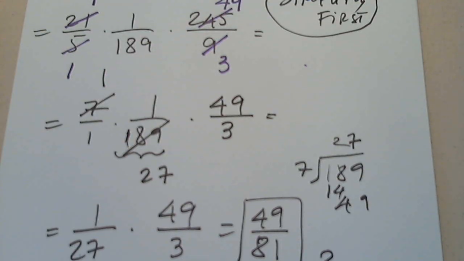Any questions? I have a question. Please. Okay, so at the end of the very last one, you said 1 over 27 times 49 over 3. Yes. Okay, so how come you couldn't factor the 7 from the beginning and that 49 on the other end of the equation? Oh, of course you can. I mean, like, in stage 2, where you cross out the 21 and it's a 7, and you cross out the 245 and it's a 49? How come you couldn't simplify it even more?